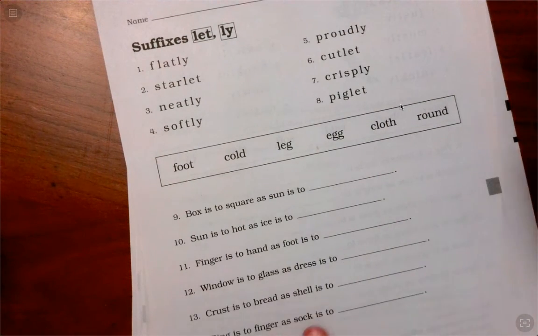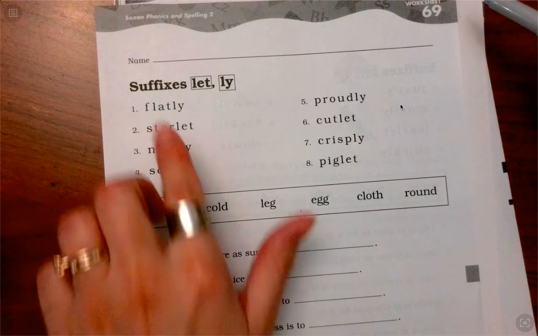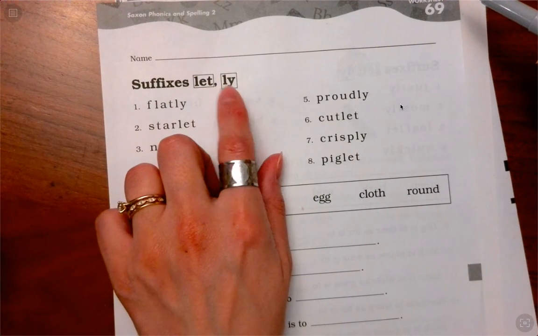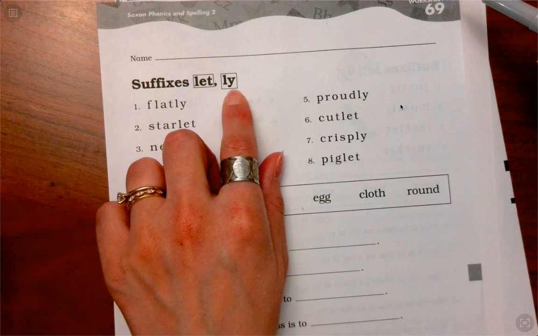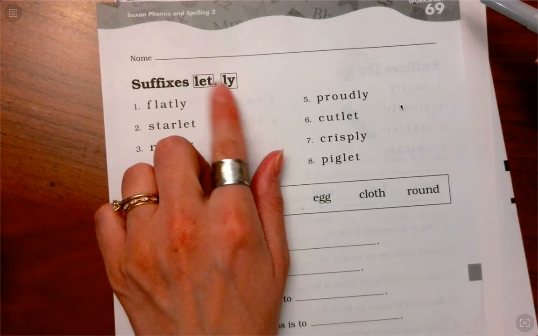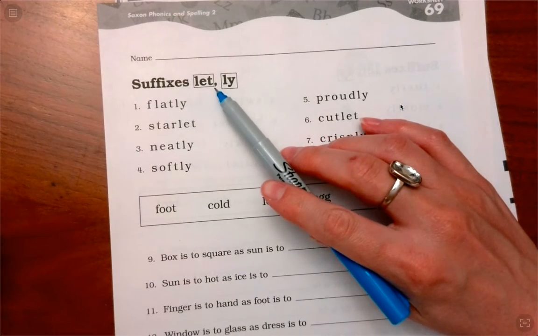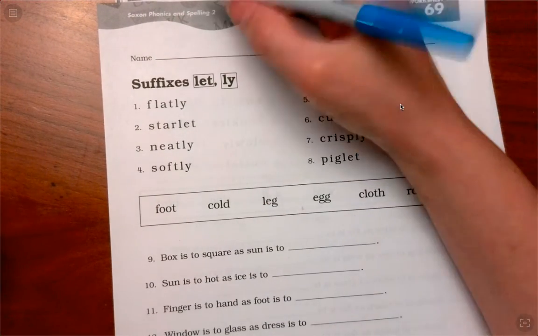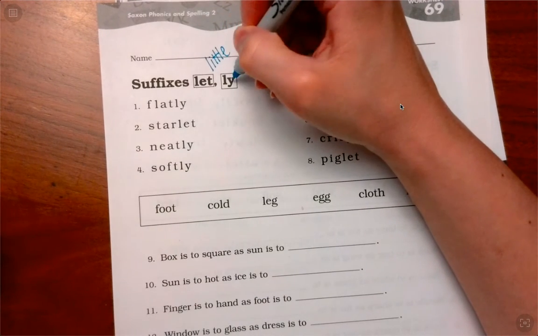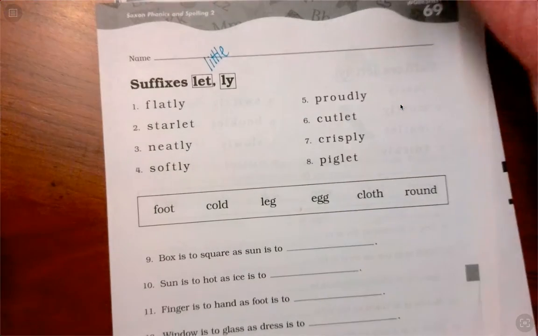Hi, second grade. All right, we're going to go ahead and do worksheet number 69, and these are suffixes, let or let, and then ly or lee. Okay? All right, first thing is you need to know what these two suffixes, the endings, mean. So let is something that's kind of like little like that. Let's write that up there, little.